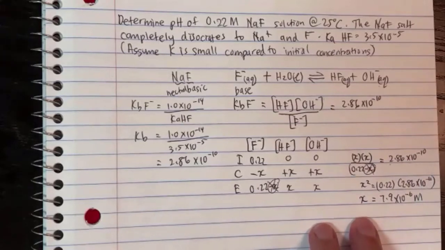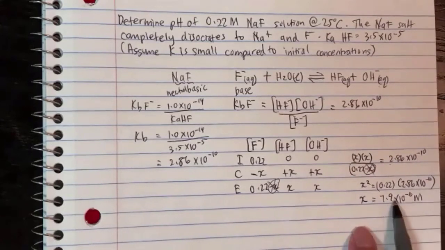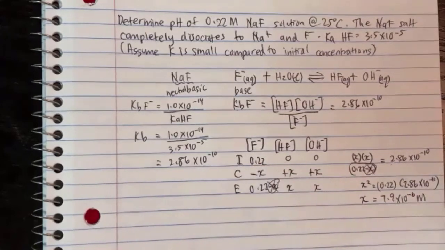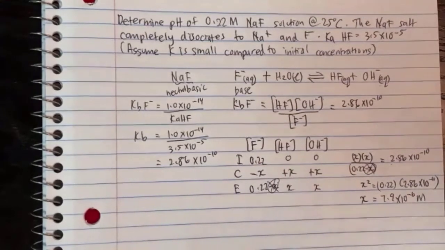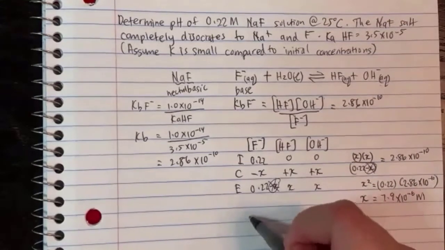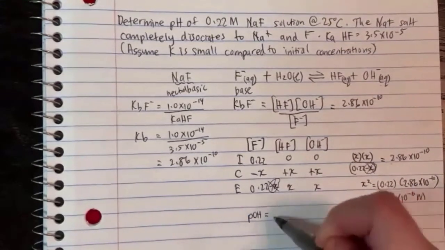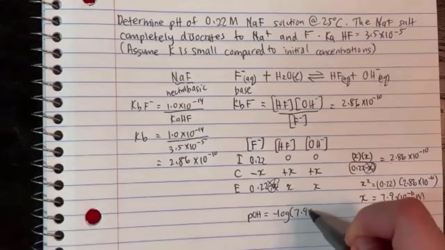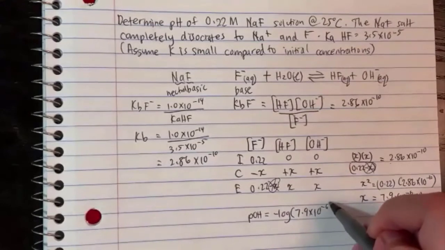So they said do the shortcut, you don't have to check, so I'm not going to worry about checking. But if you have to check, remember how do we do it? Take the x divided by 0.22 times 100. And you can check to make sure it's less than 5%. Okay, so now that we know x is hydroxide, we can get pOH first. It's minus log of x, 7.9 times 10 to the minus 6.